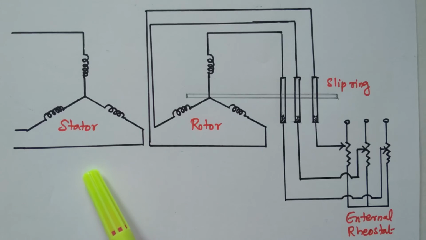Where the voltage is reduced, the current drawn by the stator also reduces. That is our main objective. During the starting, the current drawn by the stator should be limited in order to avoid damage. If less voltage is applied, automatically the current taken by the stator is less.